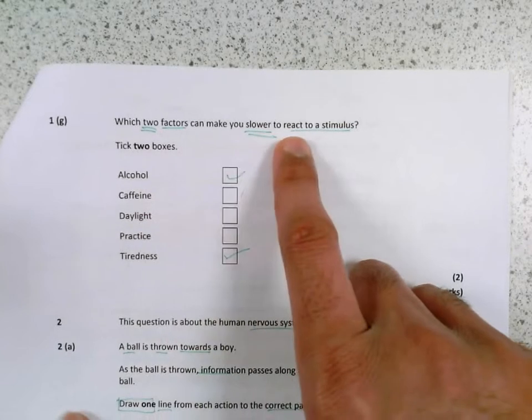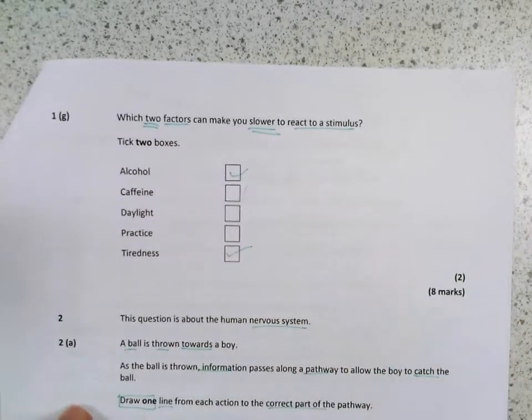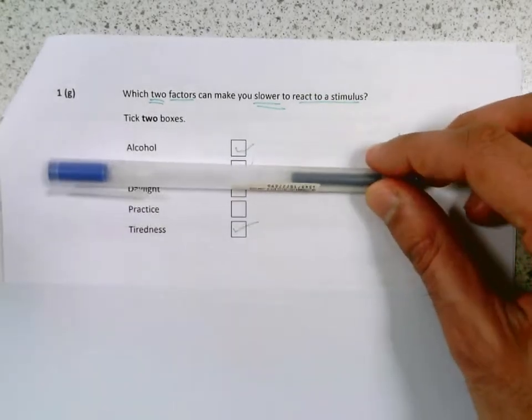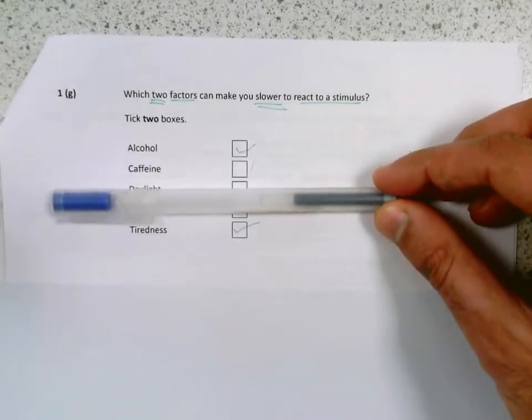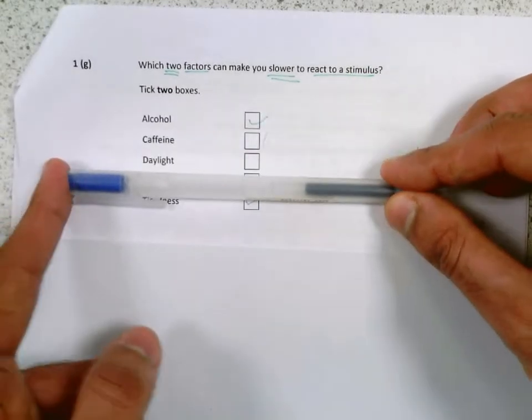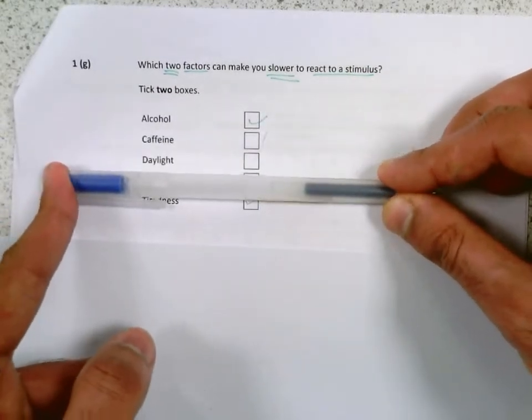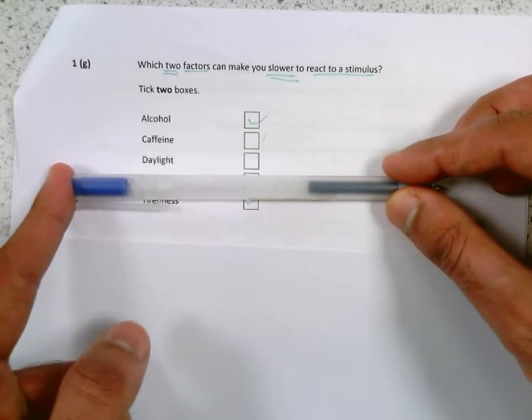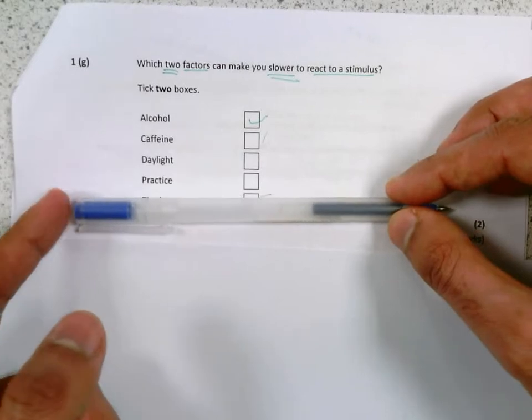Two factors for the next question that make you slower to react to a stimulus. Well, we know that alcohol slows us down, which is why drink driving is illegal, of course. Caffeine actually speeds us up, and reaction times improve with caffeine. And daylight, if things are more visible, it's probably not going to slow us down. In fact, it might help us see better and therefore react more quickly compared to the night time.